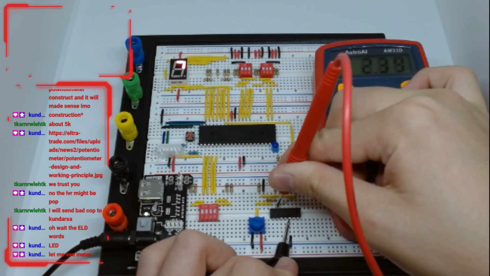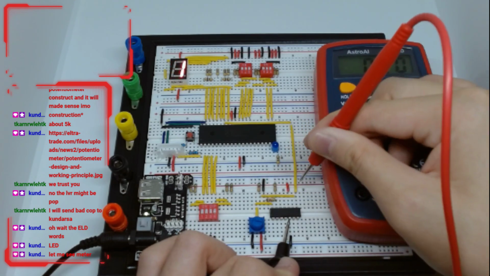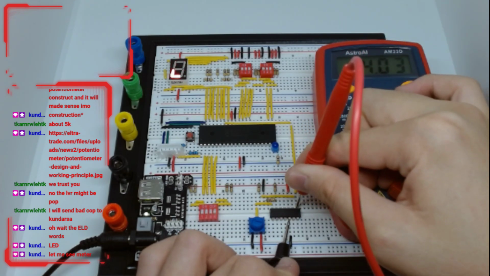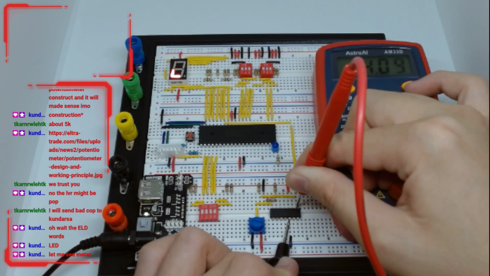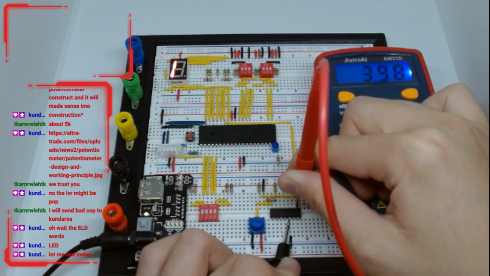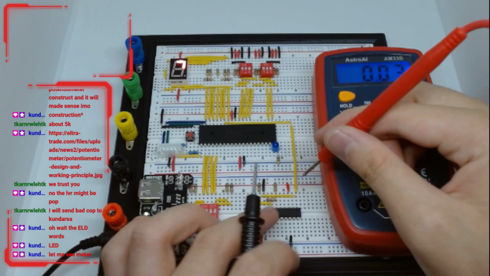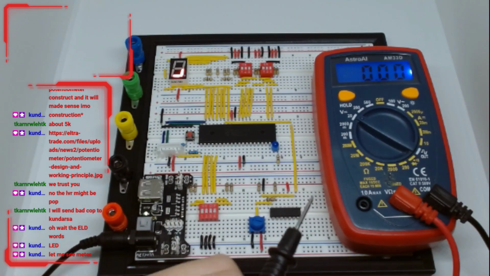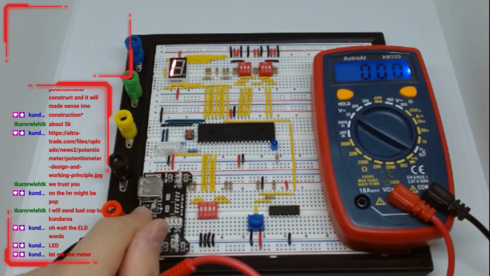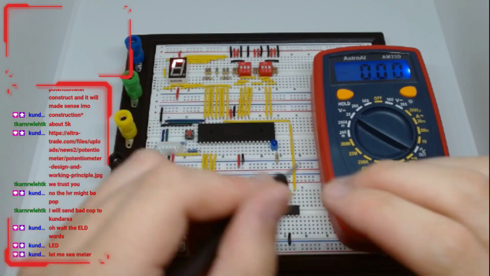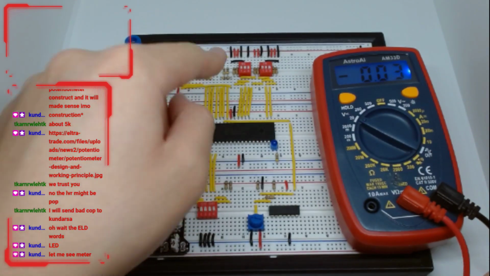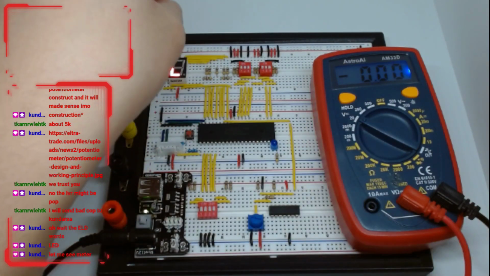2.4. Ooh. Wait, why is it... Do you see this? It shouldn't be changing like this, right? Look at the data sheet. Oh, it's changing because of this LED. Okay, hold on.